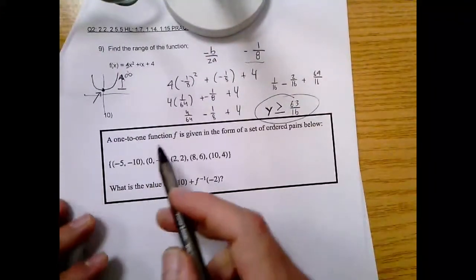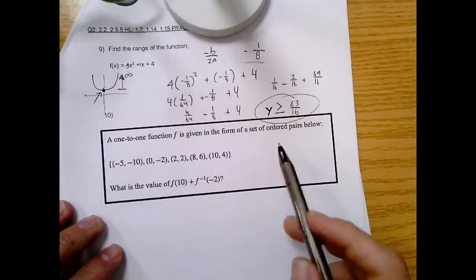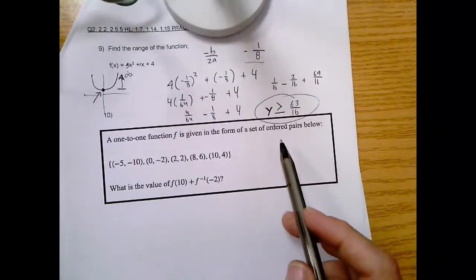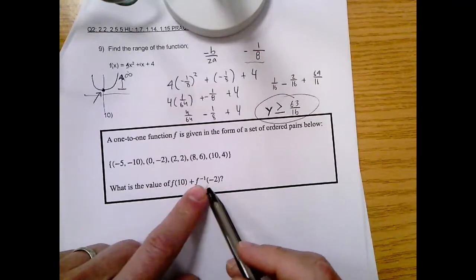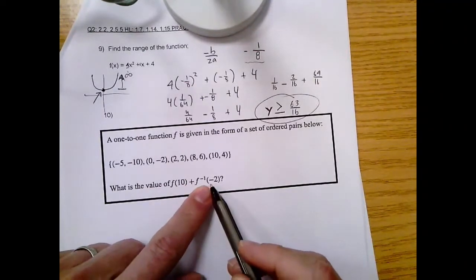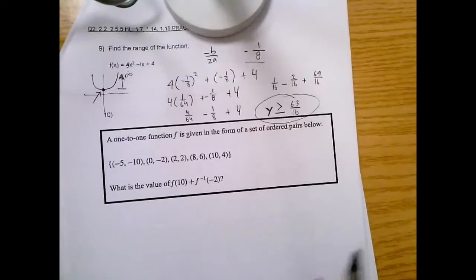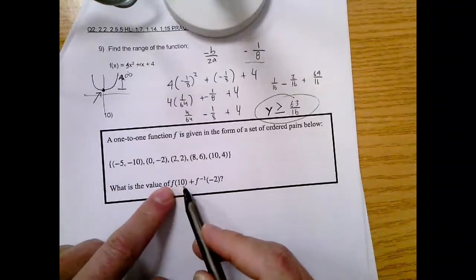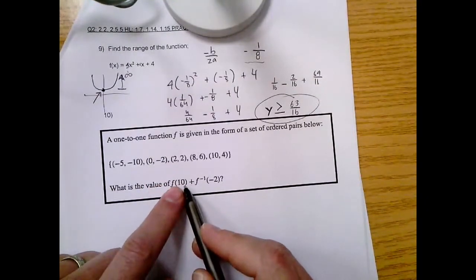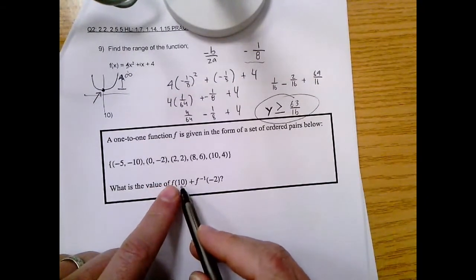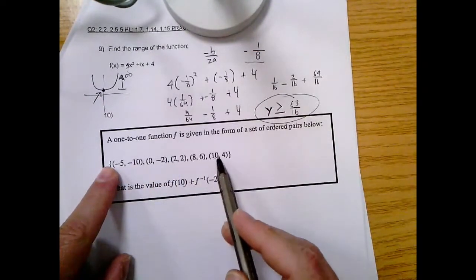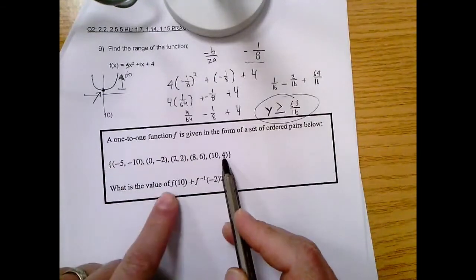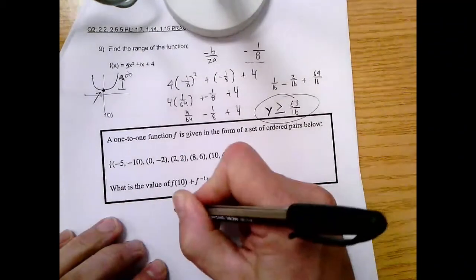All right, so we have a one-to-one function f. It's given in the form of this ordered pair below. So they say, what is the value of f of 10 plus the inverse of f at negative 2? Pretty fun question, actually. So f of 10, they're saying when the input is 10, what's the output? Or when x is 10, what is the y? So where is x 10? Oh, here it is. So when x is 10, y is 4. So this is just like saying 4.